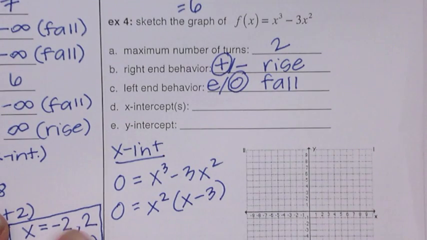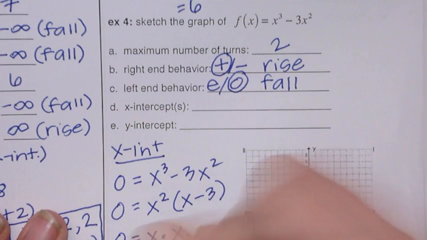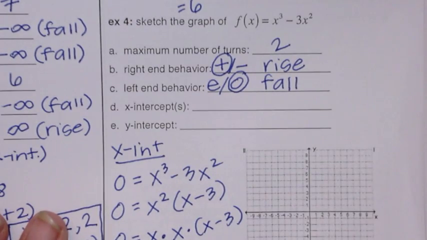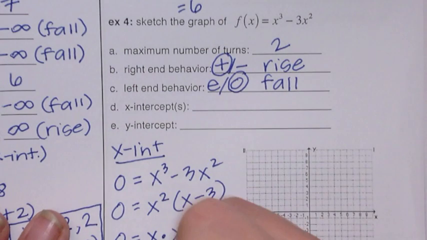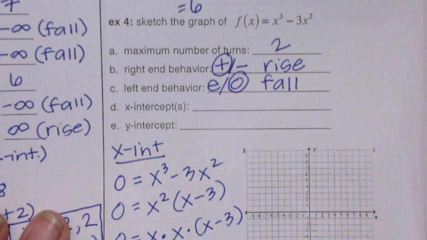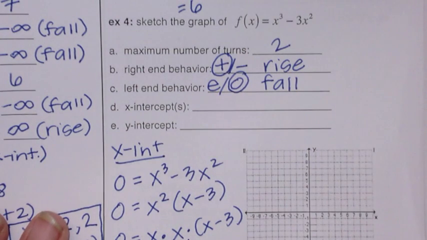So then I have that this equals x times x minus 3, which may look strange to you because we don't ever write that like that. But first off, my zeros or my x-intercepts are going to be 0 and 3. Hopefully you can see that. The one thing I need to point out to you though is right here, this has an even multiplicity. It shows up twice as a factor.